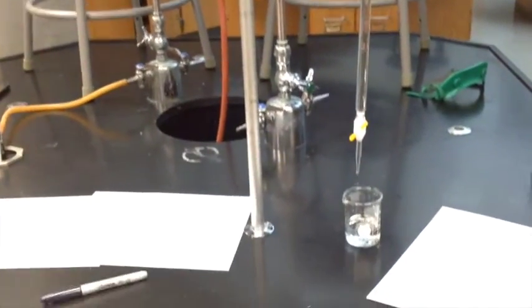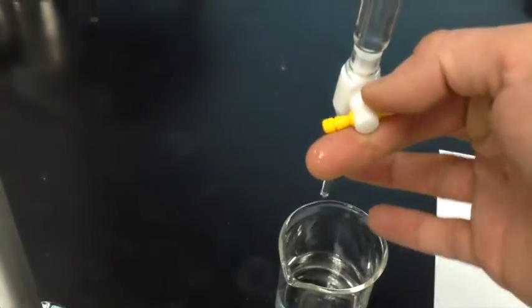You know, this is flowing, and it's very easy to control. And eventually, whatever we need to happen down here will happen. And at that point, you'll quickly flip the stopcock over.